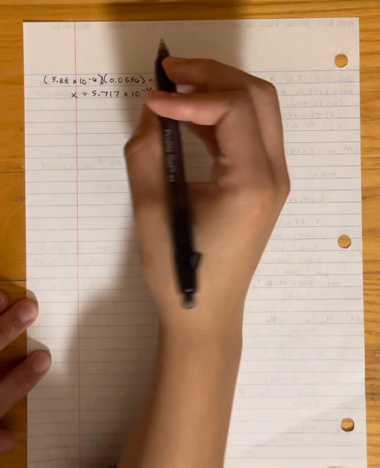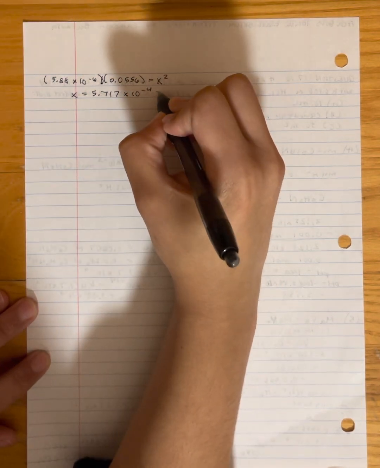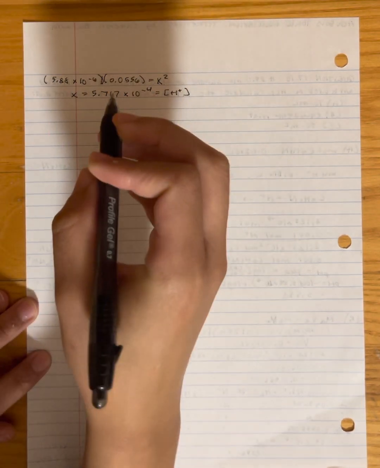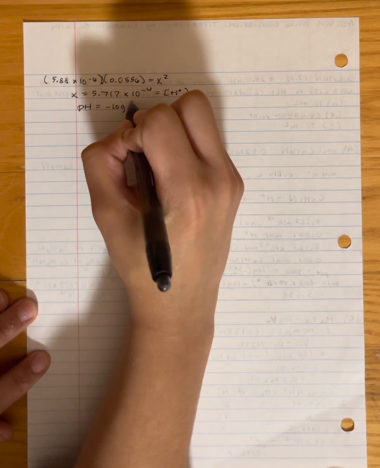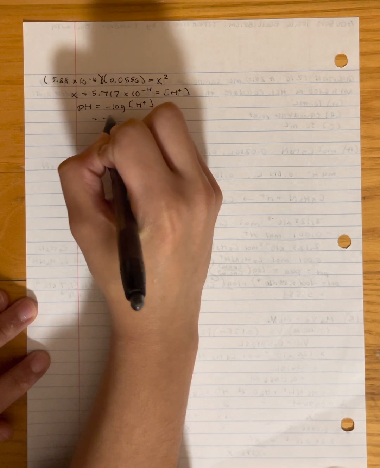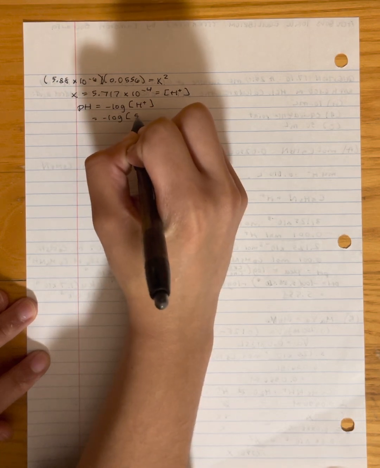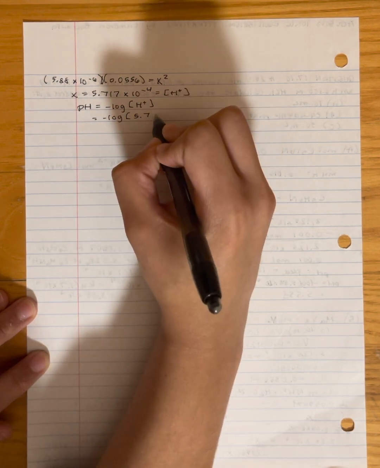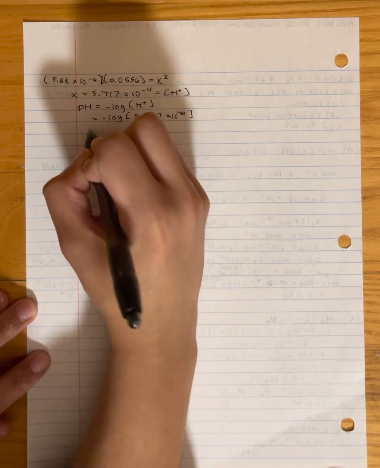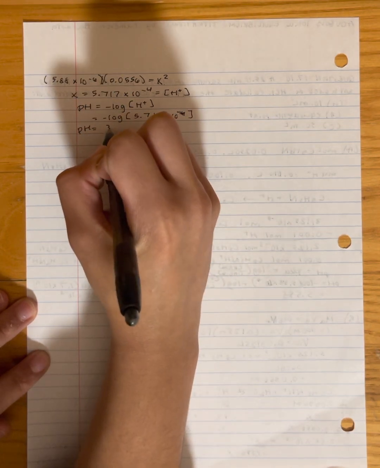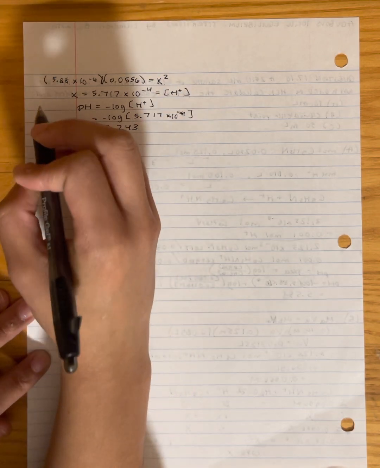And from our ice table, we know that x is the concentration of H+. So we can plug this into our pH equation, which is the negative log of H+, to get negative log of 5.717 times 10 to the negative 4, to get a pH of 3.243.